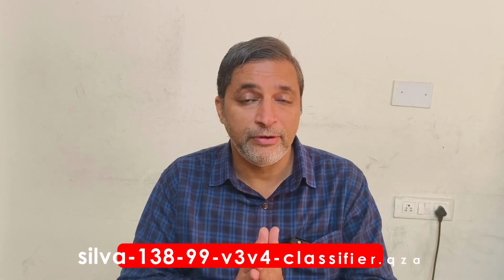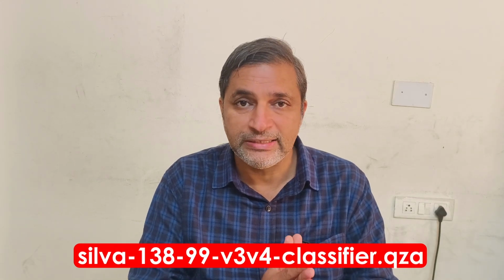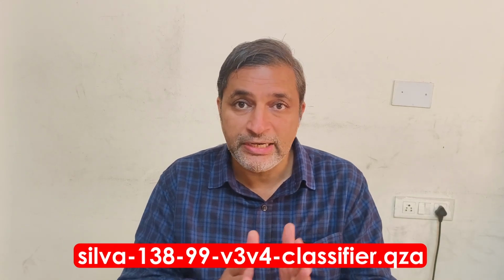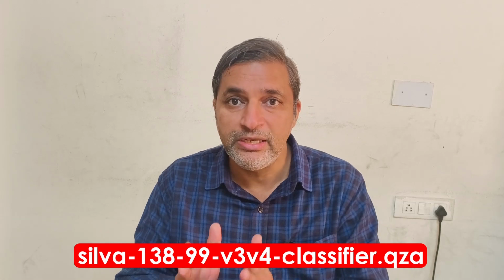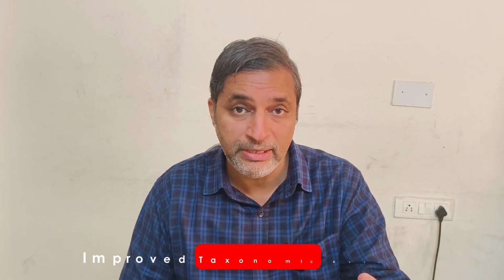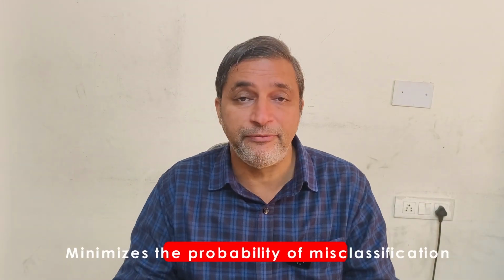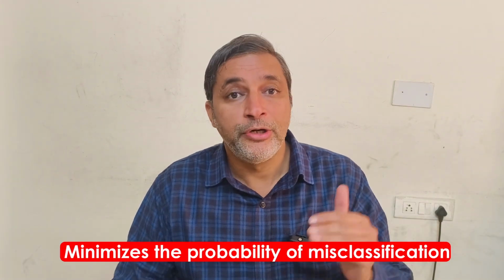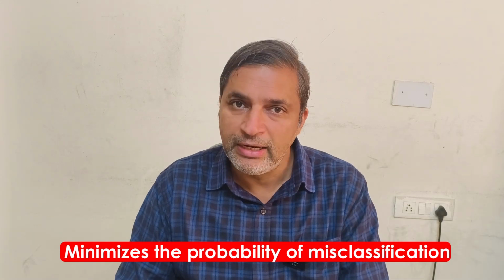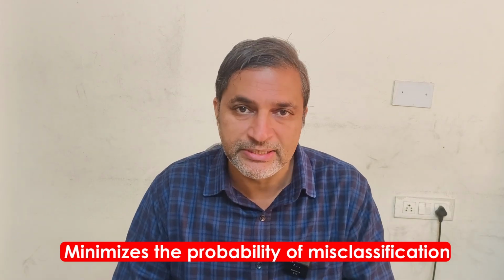In particular, we are going to use the reference database classifier silva-138-99-v3-v4-classifier.qza file, as you can see on your screen. Using a region-matched classifier first improves the taxonomic accuracy, while also avoiding any misclassification which can reduce the accuracy of our data analysis in the subsequent steps.